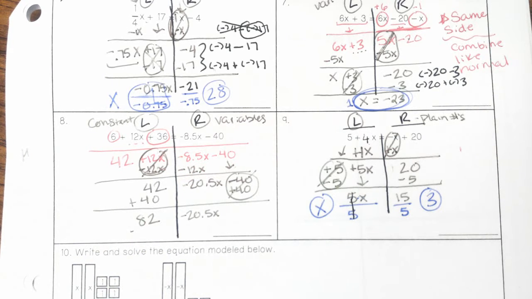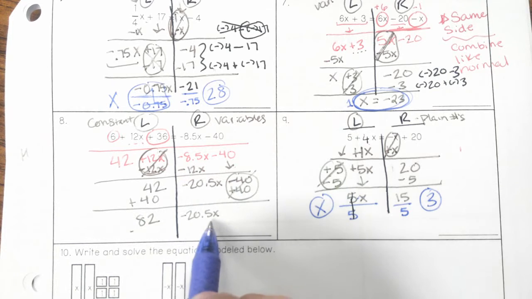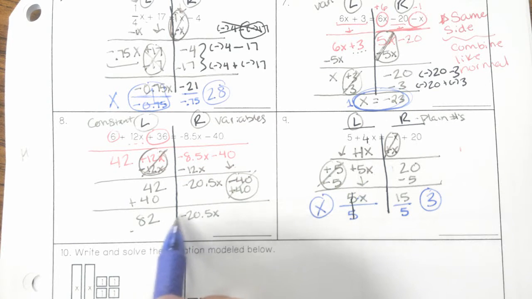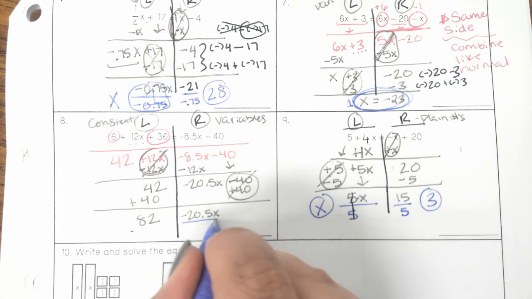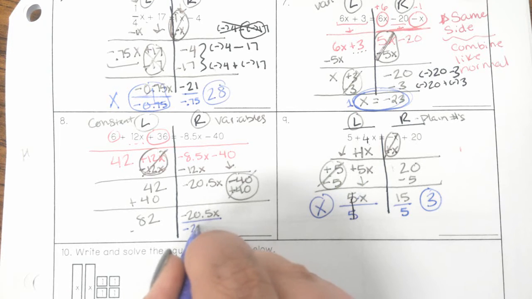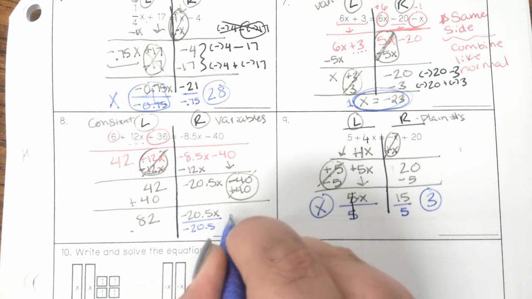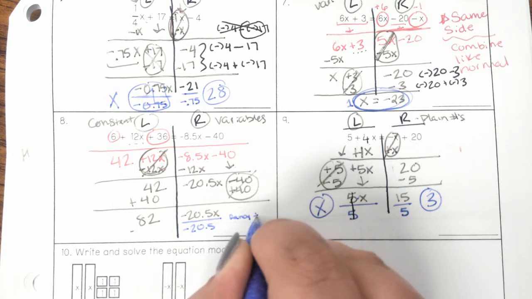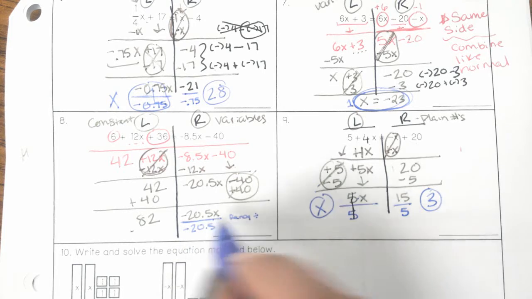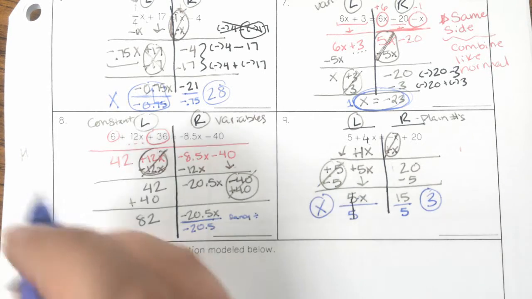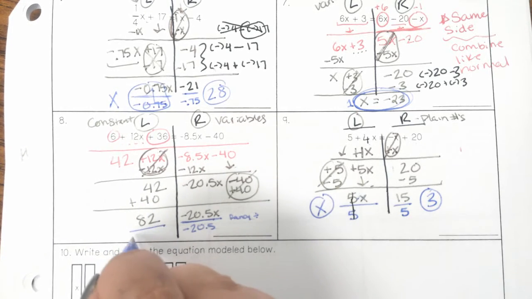The next and final step is to isolate the x, which means I have to get rid of this negative 20.5. Negative 20.5 and x are being multiplied, so the opposite of that is to divide. Remember, we're writing division like fractions now. That's just fancy division, and we're in 8th grade, so we're okay with fancy division. If I divide by negative 20.5 on the right, I also divide by negative 20.5 on the left.